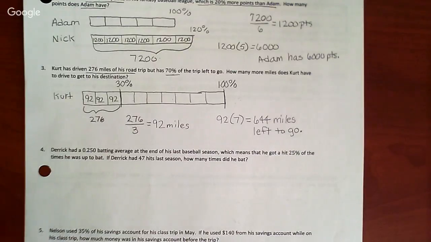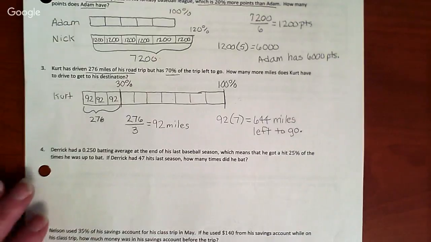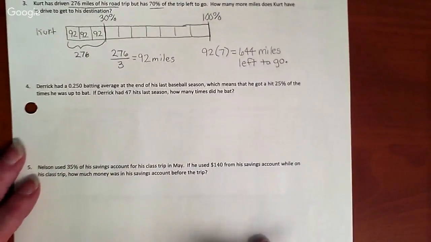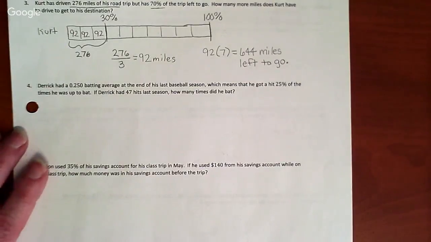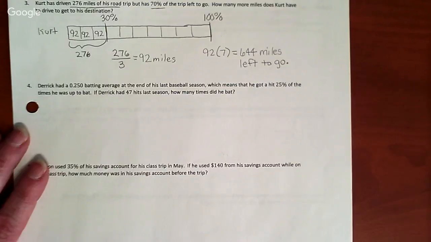Now, Derek has a batting average of .250 at the end of his last baseball season, which means he got a hit 25% of the time he's up at bat. If he had 47 hits last season, how many times did he bat?